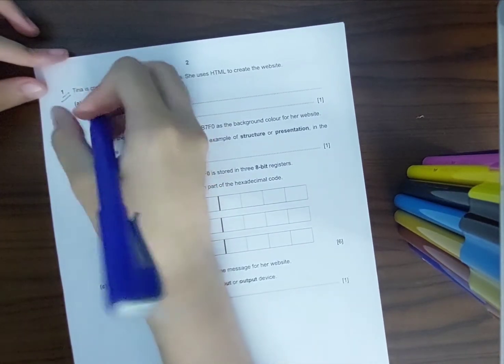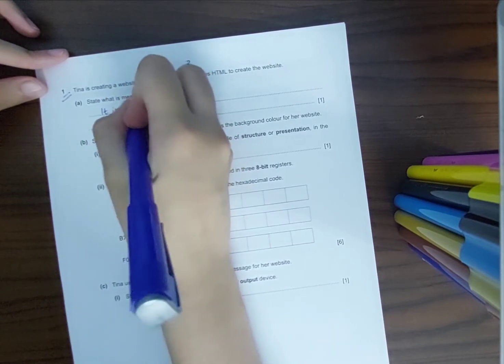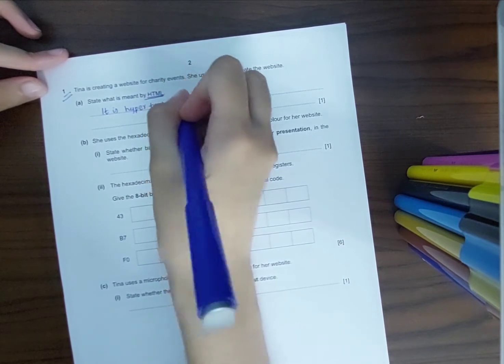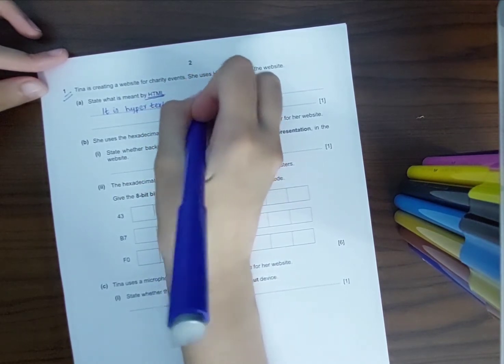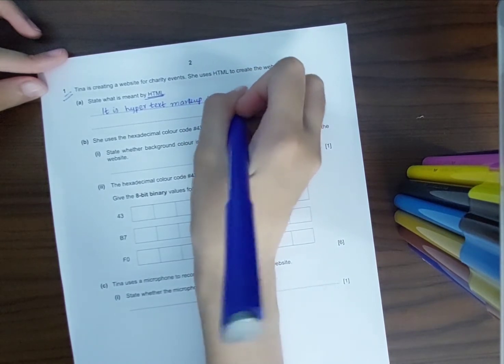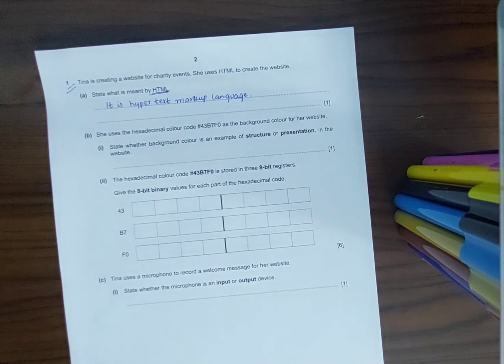So you can write that it is hypertext markup language. Or you could also write that it is used when writing and developing web pages, but even this is okay. But you know that it's used when writing and developing web pages.